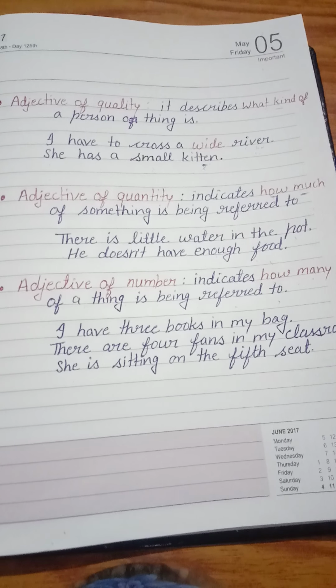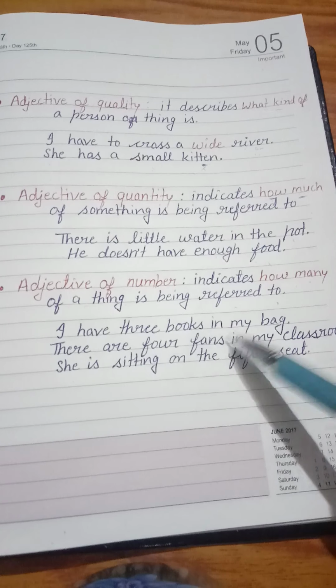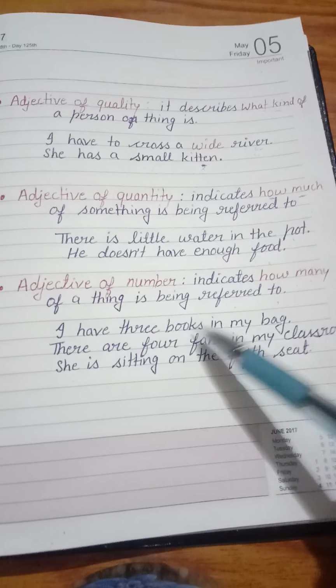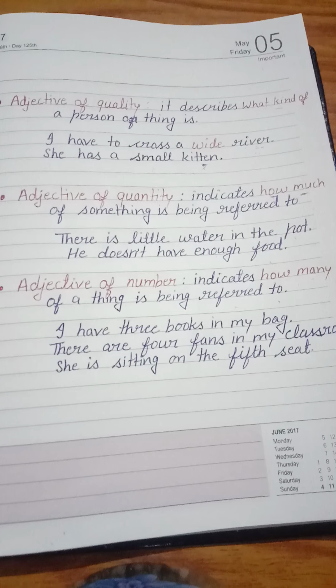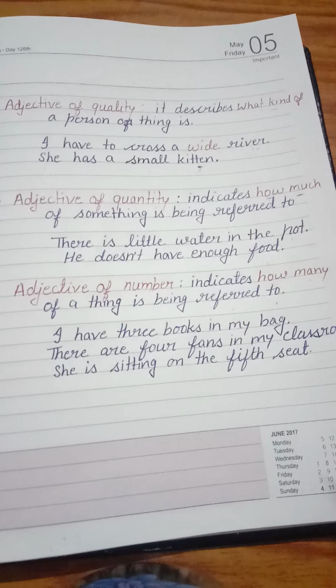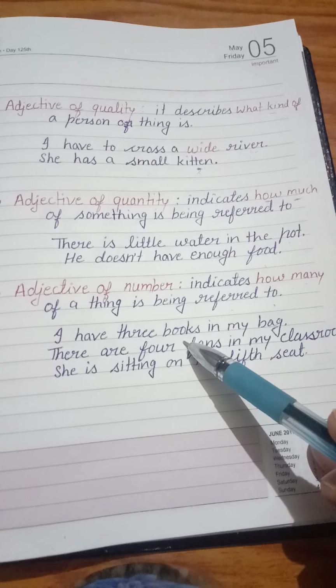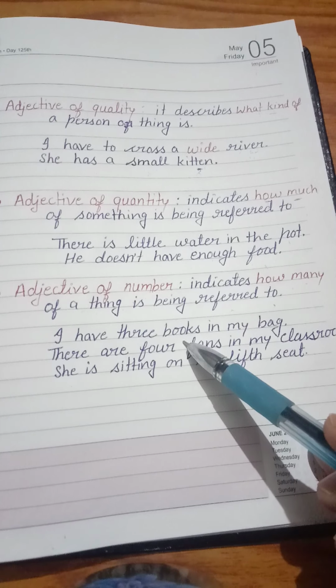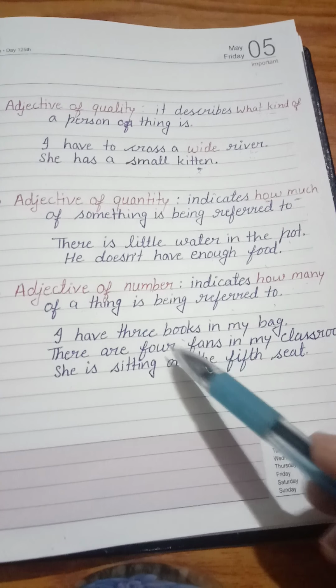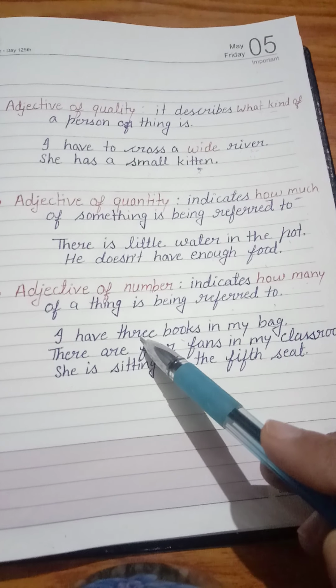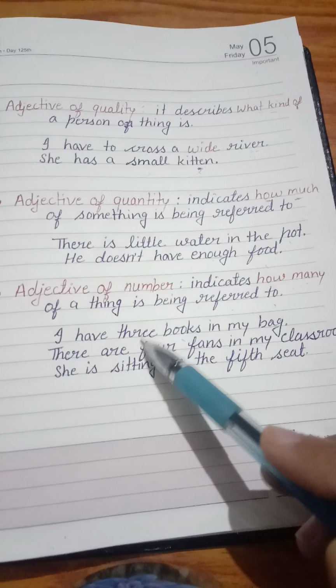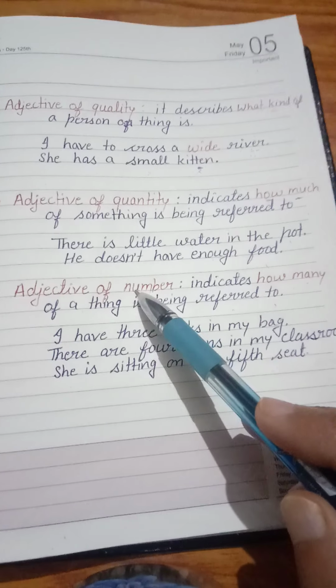Look at it: I have 3 books in my bag. What is the noun here? Books. So how many books do I have in my bag? We get the answer 3. So 3 is the adjective of number here.